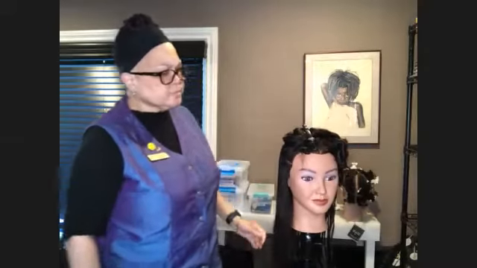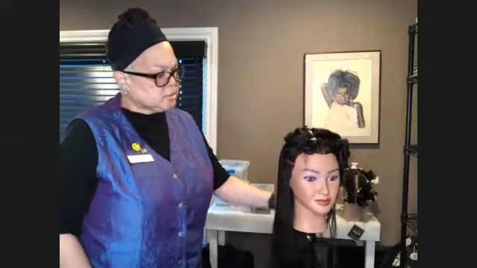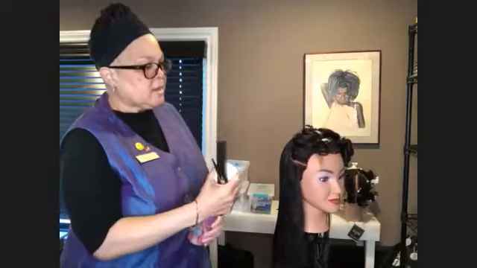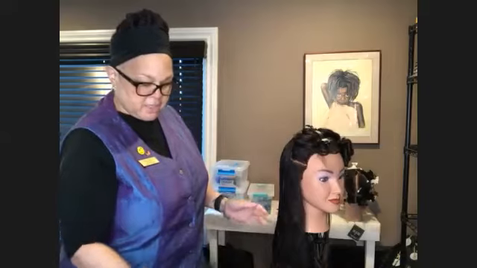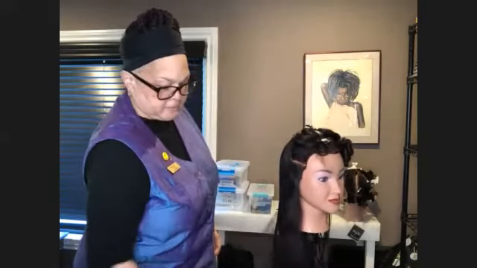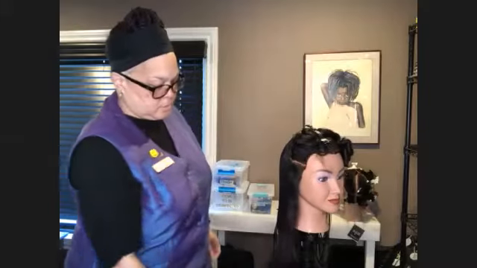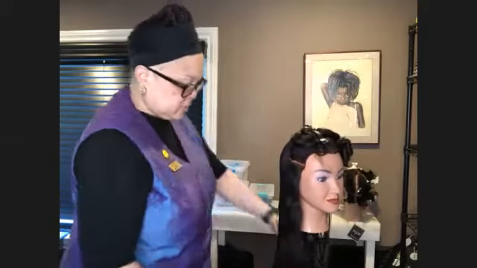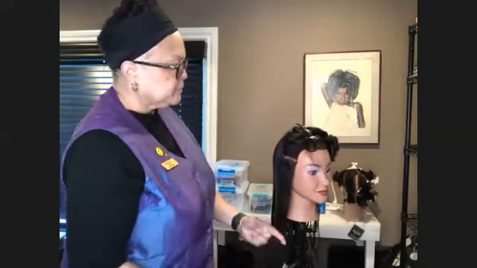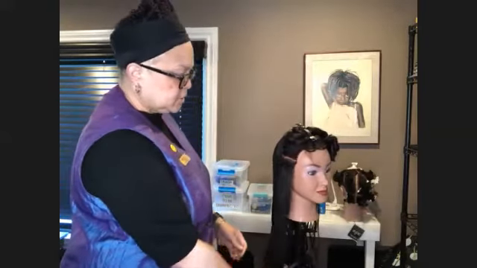Okay. And so now we're going to do the front. So you say, okay, well, how much do I need to have? You need to have enough previously cut hair so that you can see a good guide. So whatever that takes. Let me just move her a tiny bit so I can get on the side, so you all can see too.